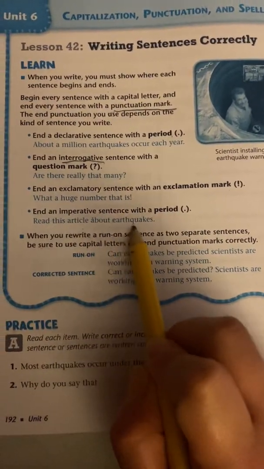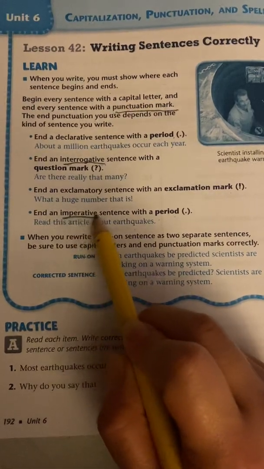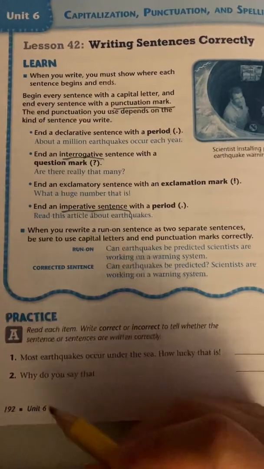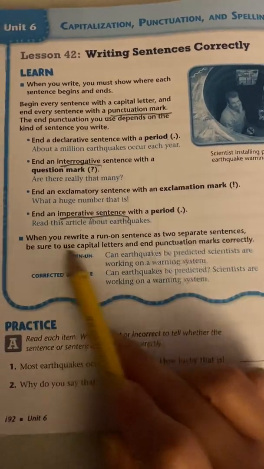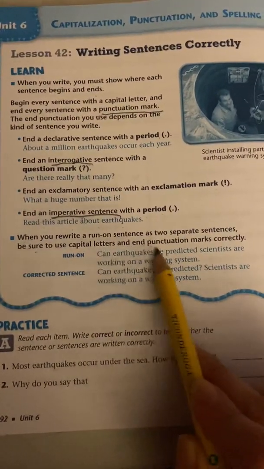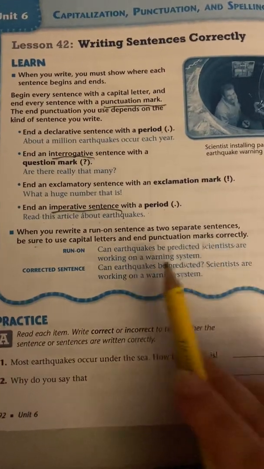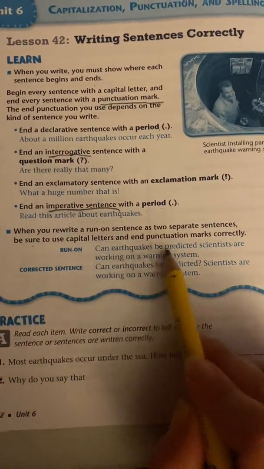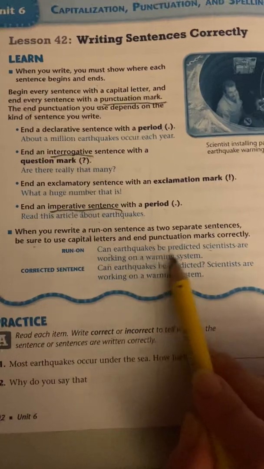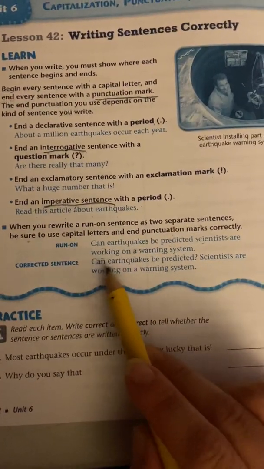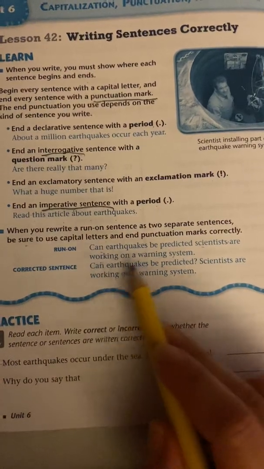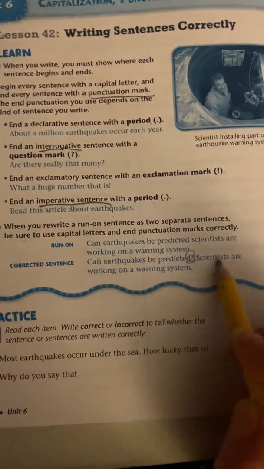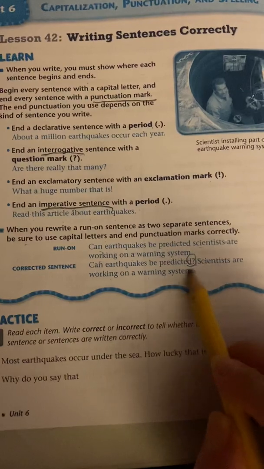Read this article about earthquakes. Remember, an imperative sentence gives an action. When you rewrite a run-on sentence as two separate sentences, be sure to use capital letters and end punctuation marks correctly. So here's a run-on sentence: Can earthquakes be predicted? Scientists are working on a warning system. So make sure that you put the proper punctuation. Can earthquakes be predicted? That's a question mark. Scientists are working on a warning system, period.